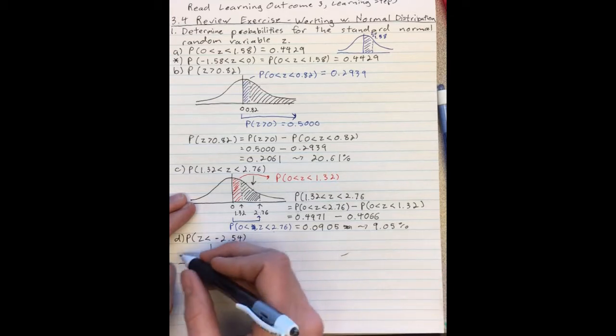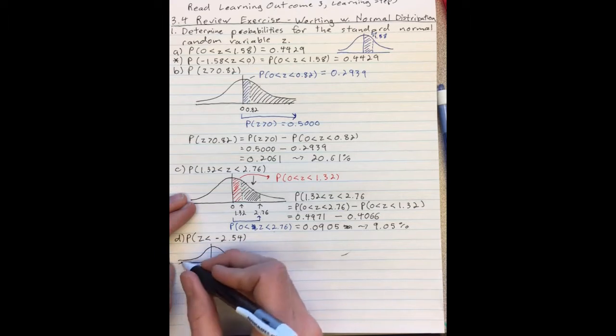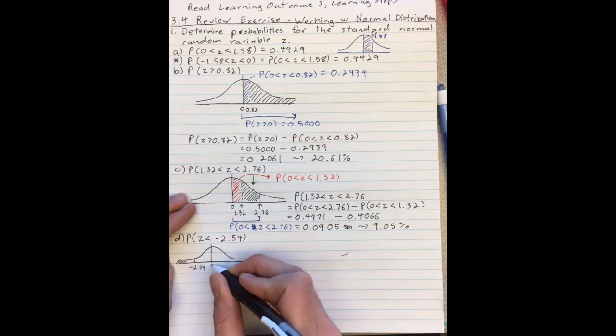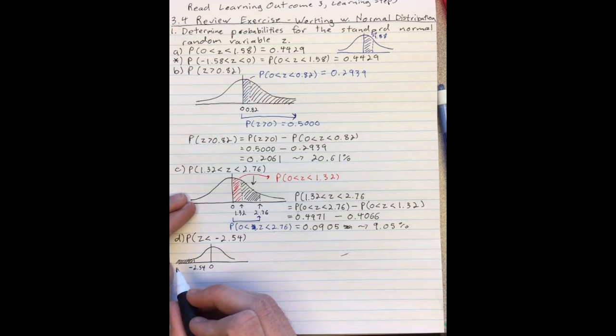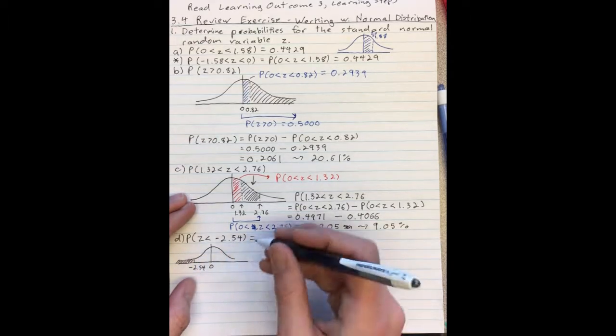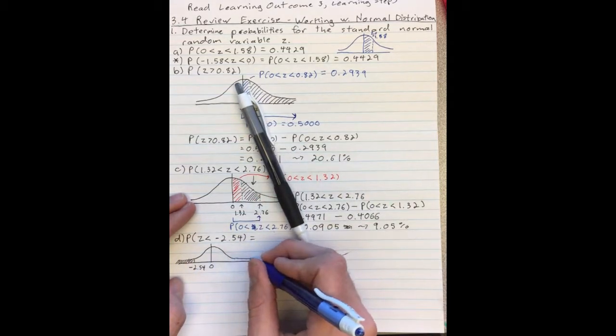I'll try to draw my best picture I can. Okay, so we're trying to find the probability now that Z, if this is negative 2.54, because the negatives are obviously below 0, is below that. The interesting thing here is that, whenever you're dealing with a negative, you can flip things and figure it out in the positive zone.